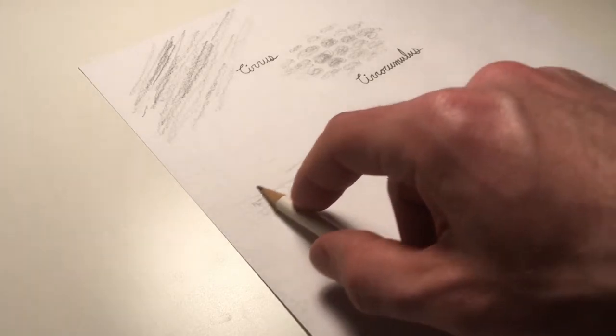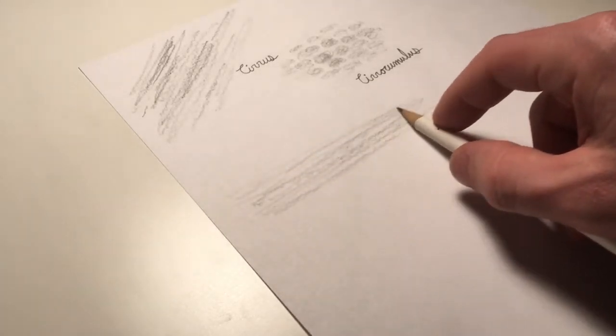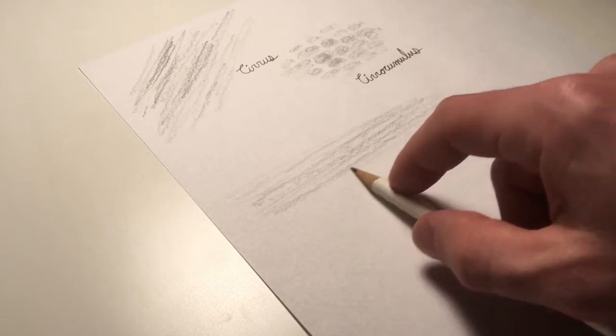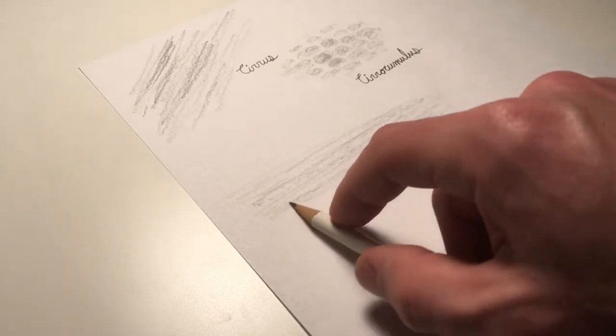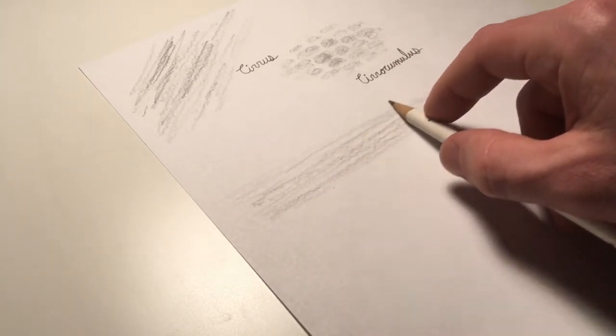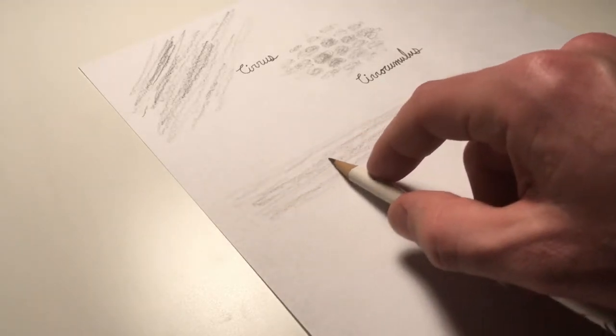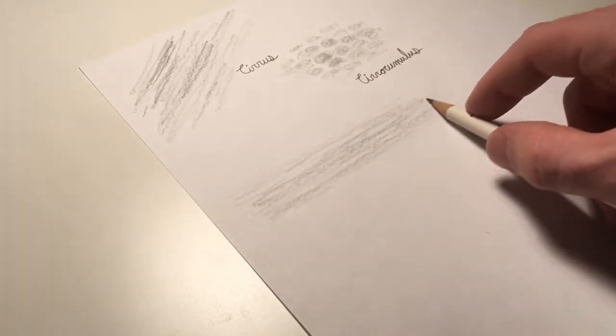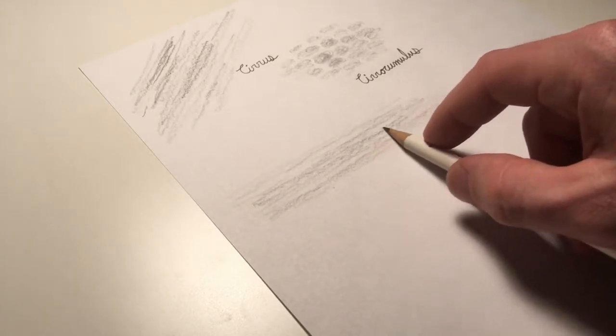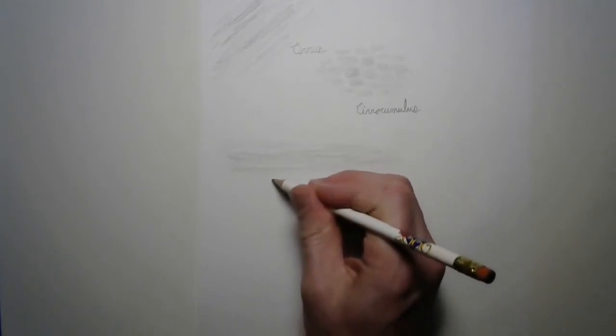It's okay if some of the cloud you've drawn gets a little blended in and smoothed out, because these clouds, they're way up high, they're really spread out, they're really soft. They're like a blanket or a sheet. In fact, their name means wispy sheet. These are cirrostratus clouds.